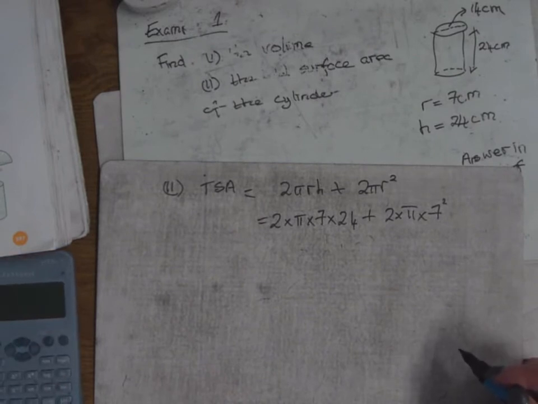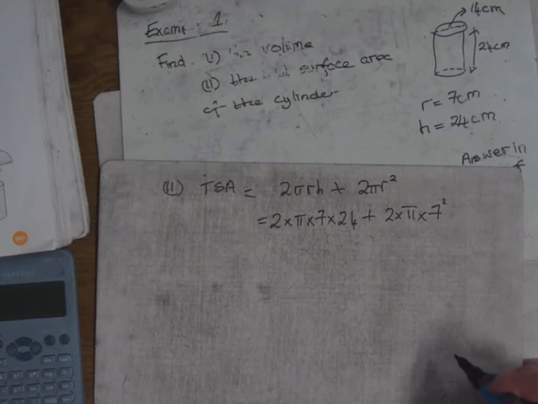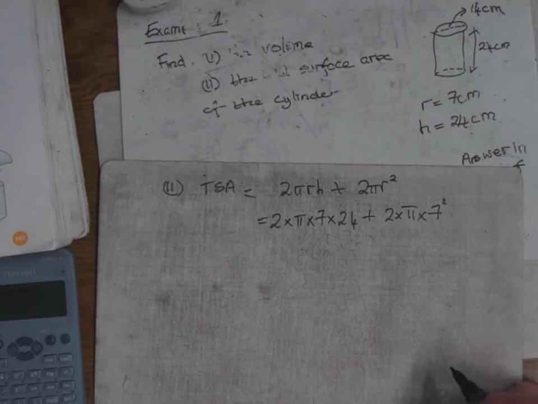So into the calculator with that. It's 2 multiplied by shift and the 10 to the power button will get you pi, multiplied by 7, multiplied by 24, add 2 multiplied by pi, multiplied by 7 squared.